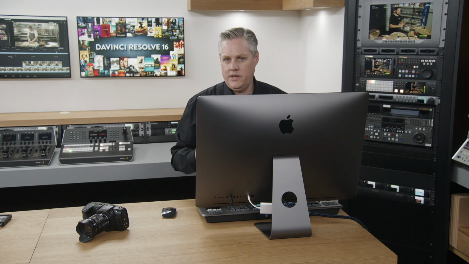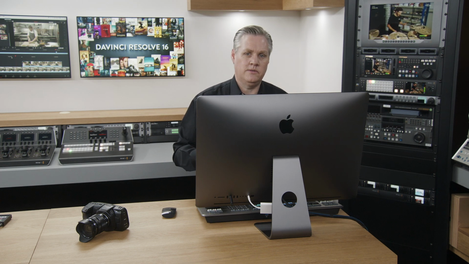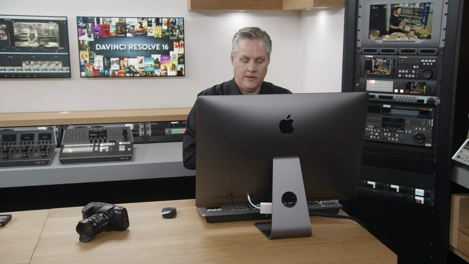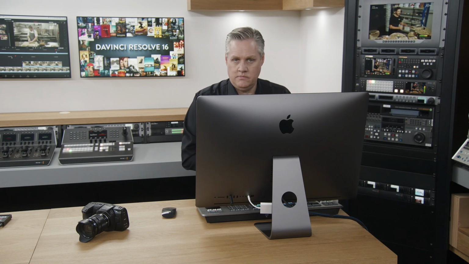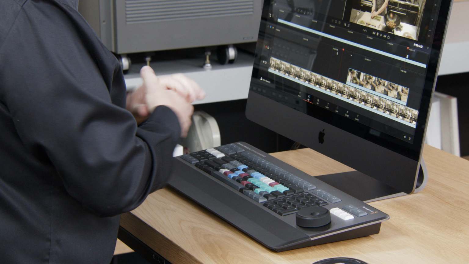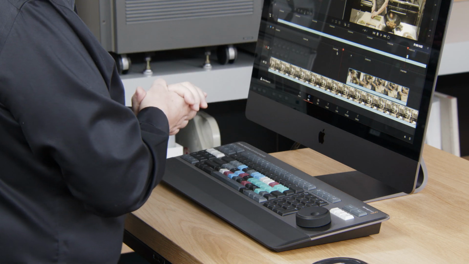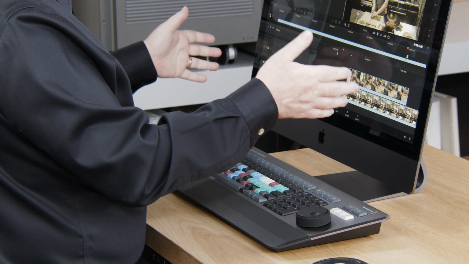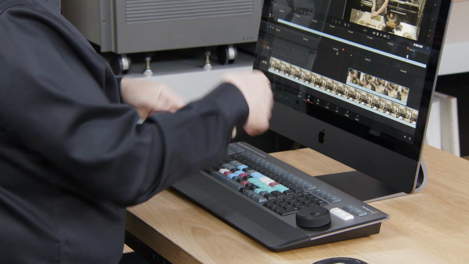But as I mentioned before, I'll keep using the keyboard and mouse for this demo so you can actually see what I'm doing, unless there's some feature that uses the keyboard only. So we've got a bit of an edit here. And you can see I've basically just got a wide shot down on the bass track and I've got a little edit above it of a cutaway.